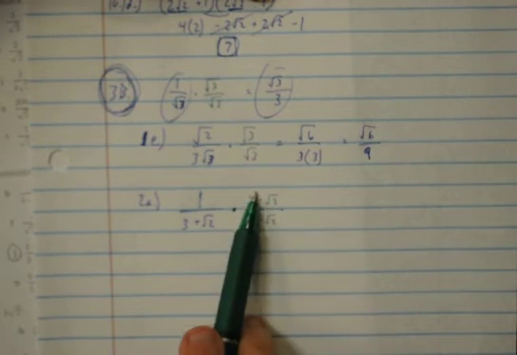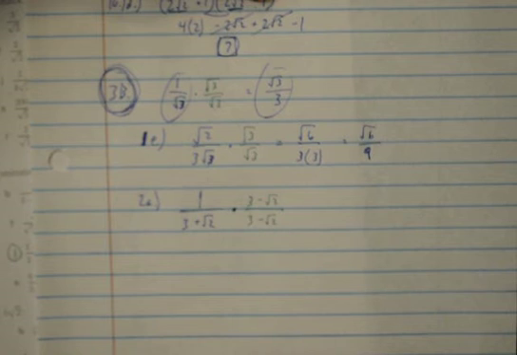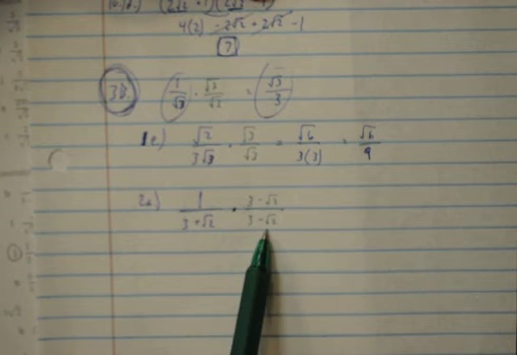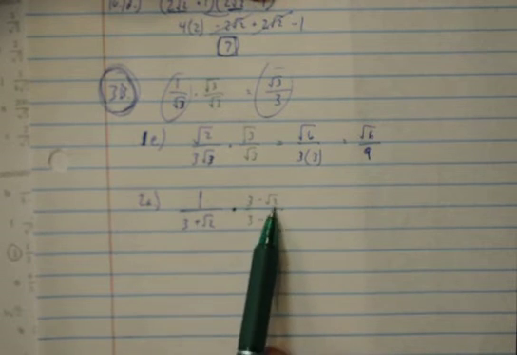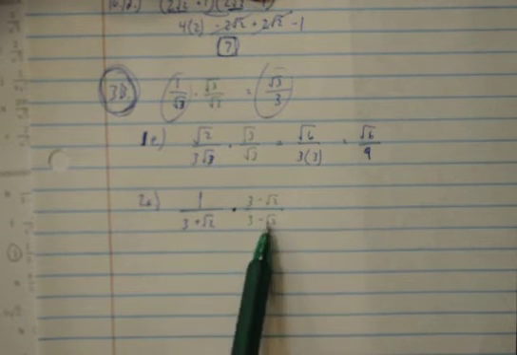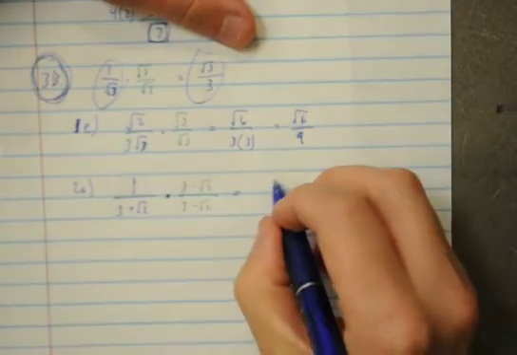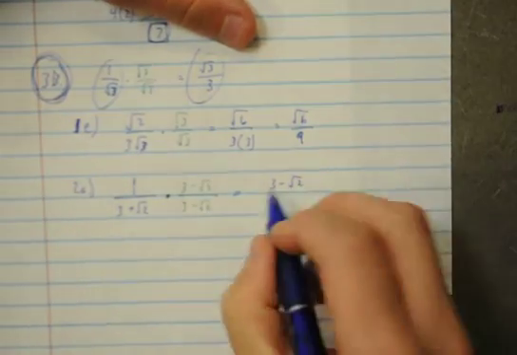That's 1. If you put something over itself, that's a 1. It doesn't change the value of this. That's called the complex conjugate, where you want to rationalize the denominator. You just take that positive and turn it into a negative. And now let's see what happens. On the top, you just multiply 1 times that. So that's 3 minus root 2.